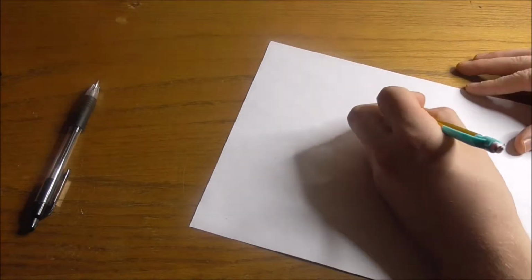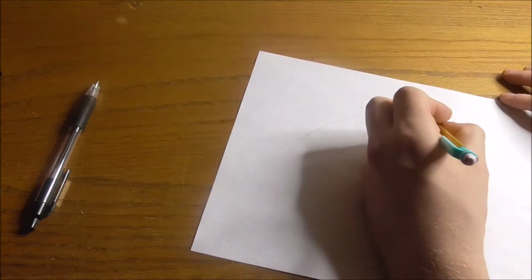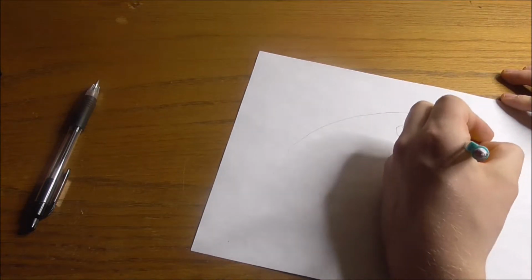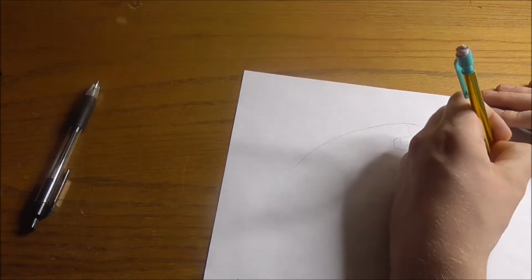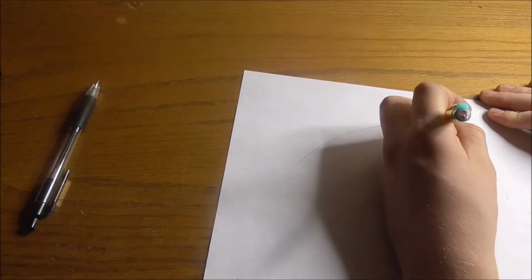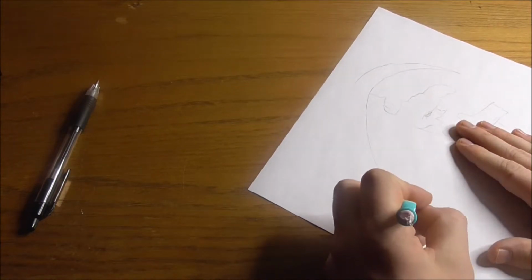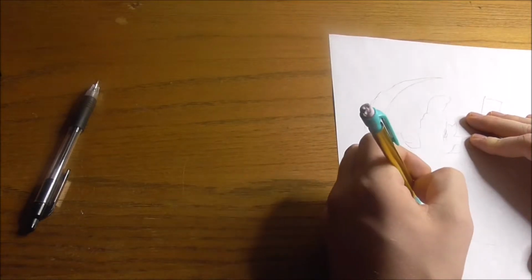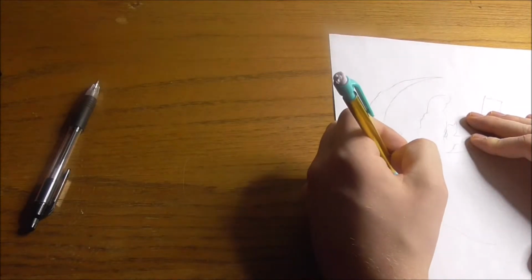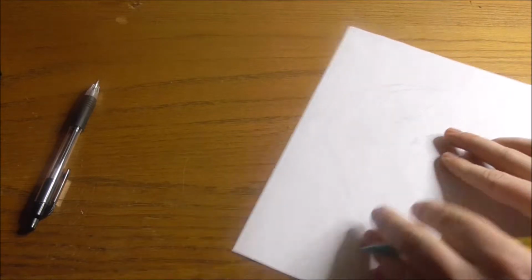Now what I want to do is give her a crazy little witch's hat. That's gonna kind of roll with her here. And of course I don't want the lines to be perfect, so there we go.